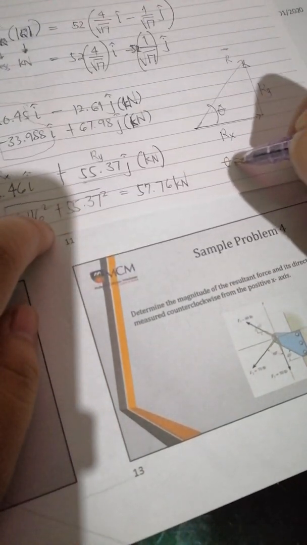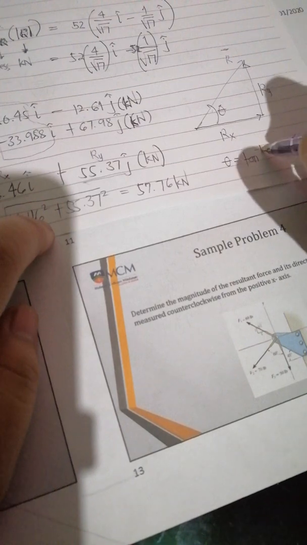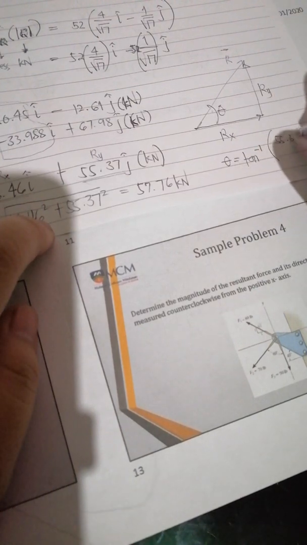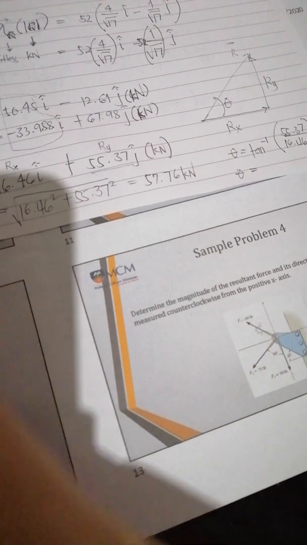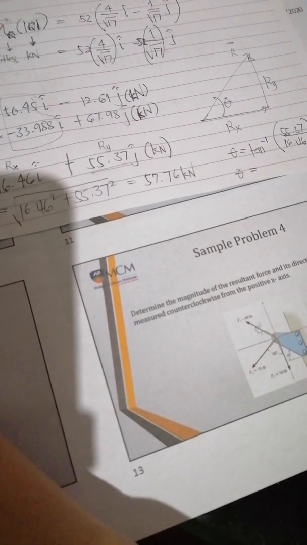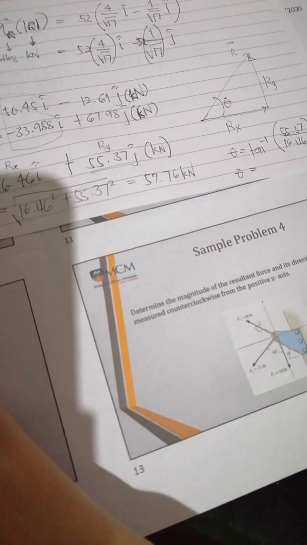So, theta is arctan of Ry, 55.37 over Rx, 16.46. Okay. 73.44 degrees.